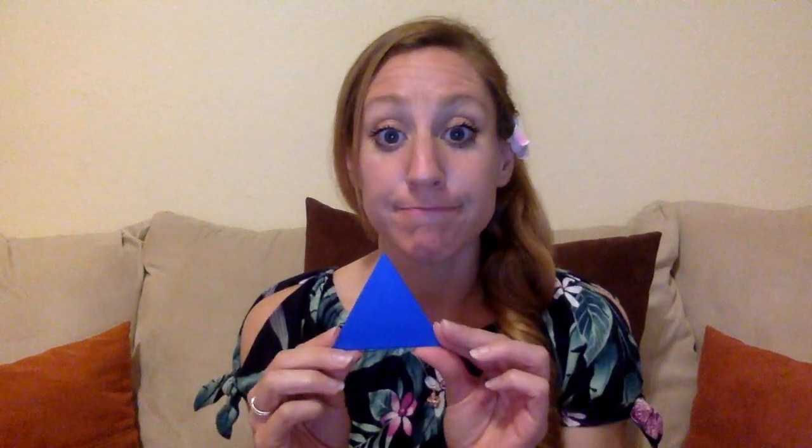Next shape is flat. It is closed. It has 3 sides and 3 corners. What's my shape? It's a triangle. So 3 sides, 3 corners or vertices, and it is flat and closed. So there are no open sides.